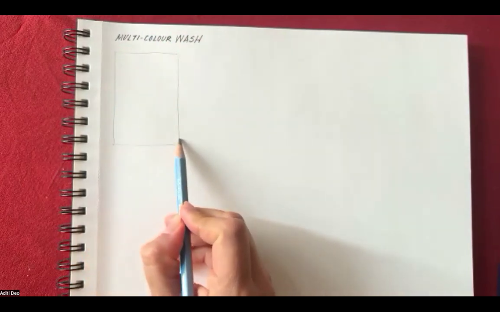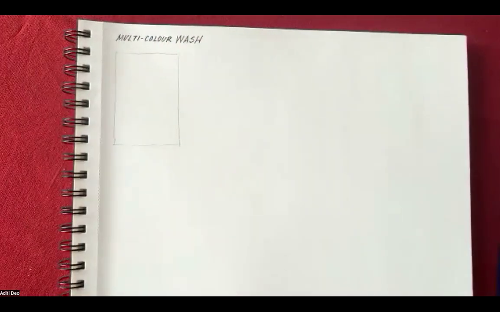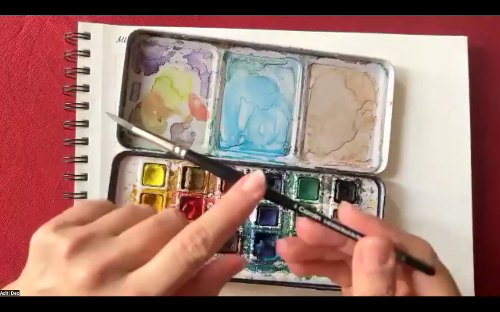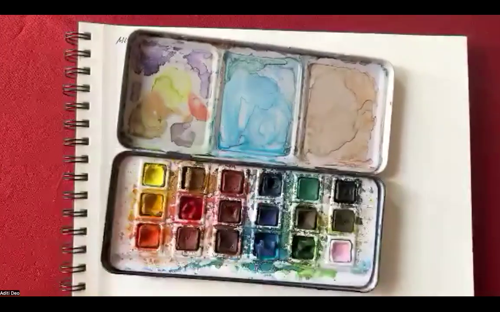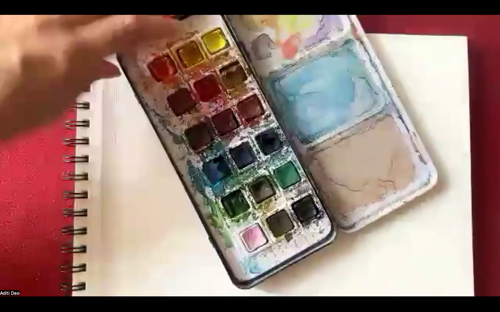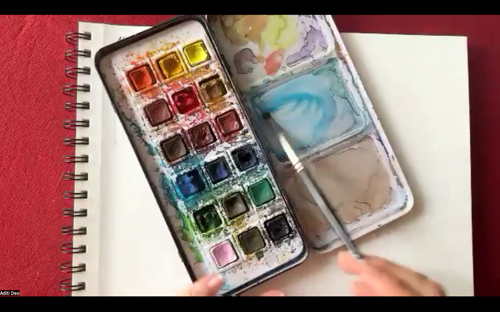So about half the page, not too large. Now using a large brush like a number 9 to 12, we are going to create a big puddle of color.